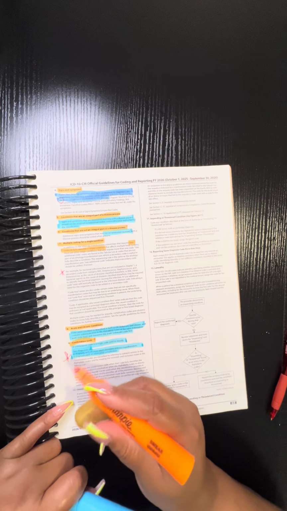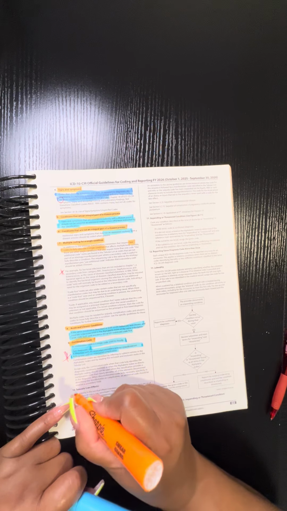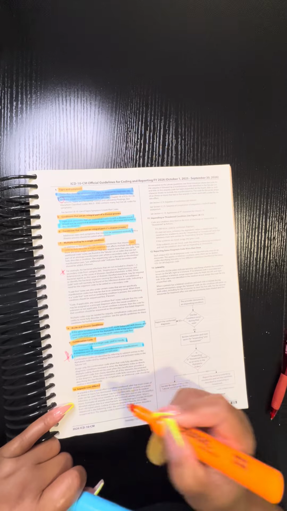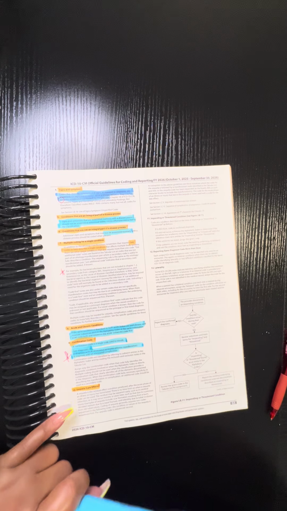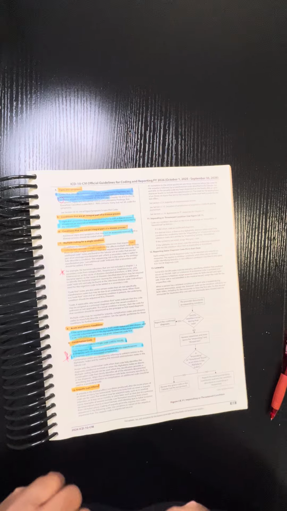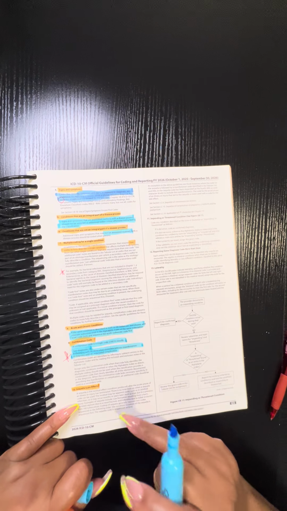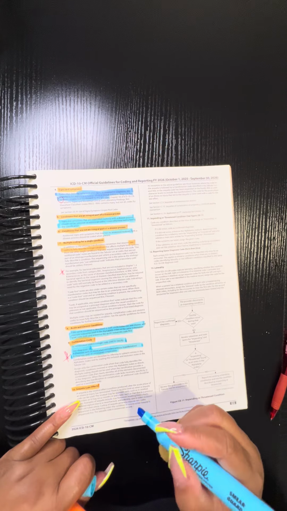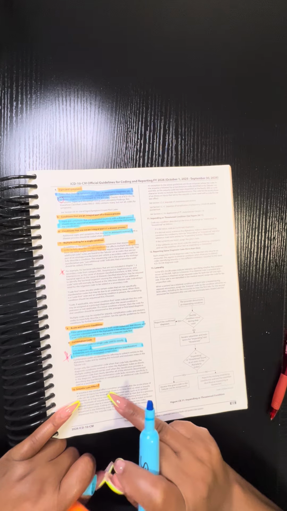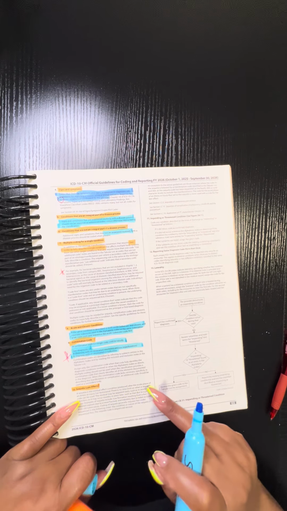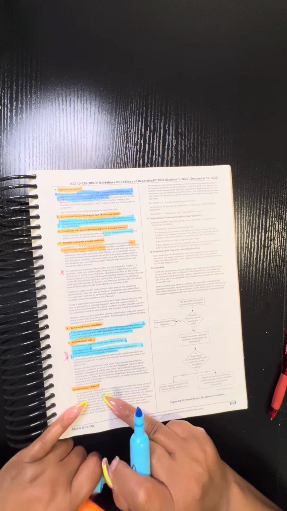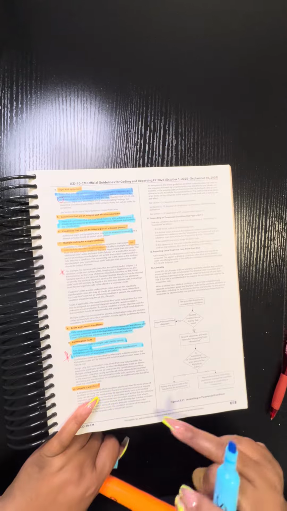Let's go ahead and go to sequela. It's a late effect. And you want to make sure you highlight: a sequela is the residual effect or condition produced after the acute phase of an illness or injury has terminated.